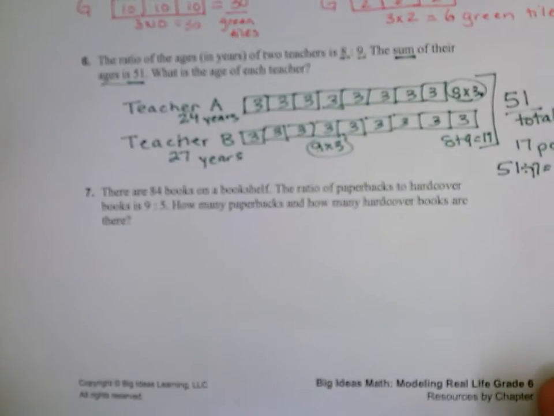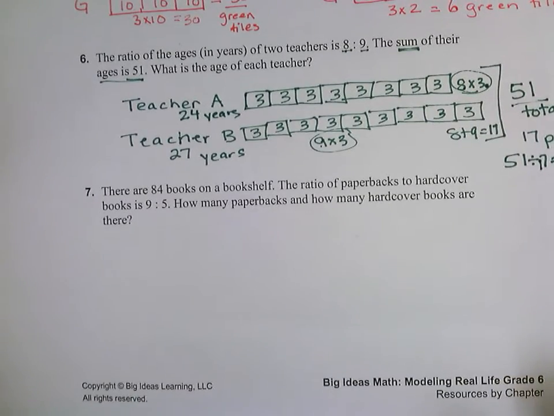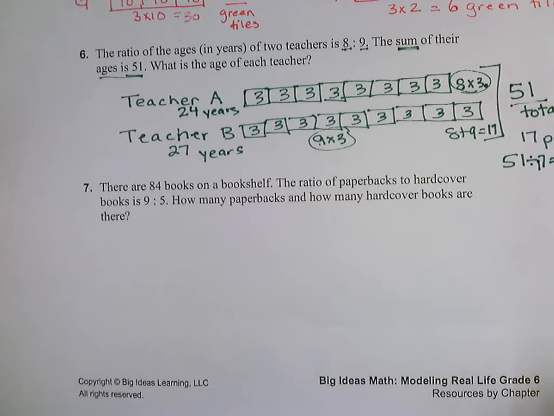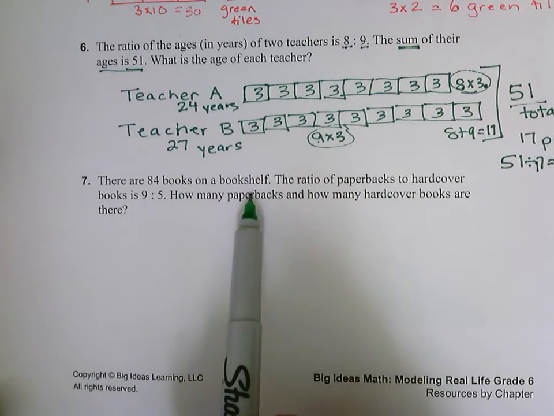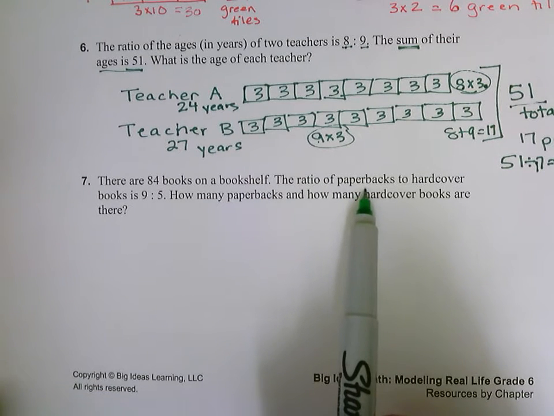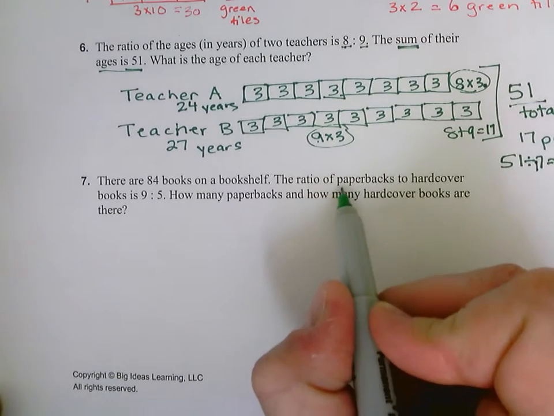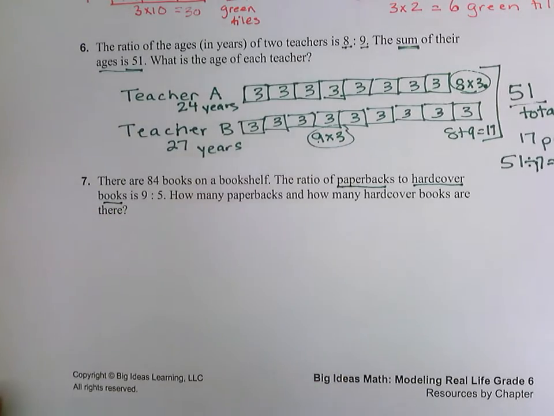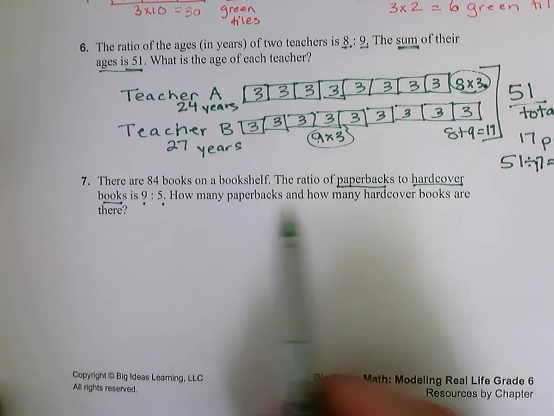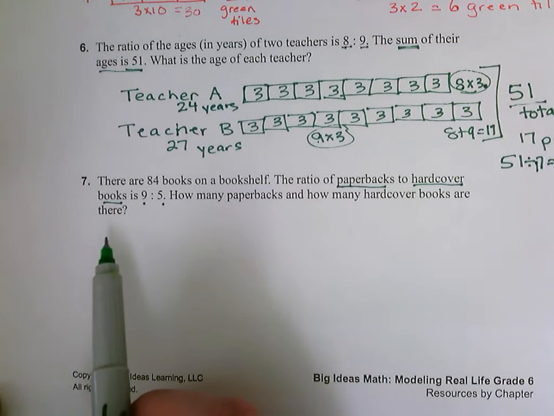Okay, here's our next problem. And again, take out your paper and pencil and do this problem along with me. Pause the video when you need to. There are 84 books on a bookshelf. The ratio of paperbacks to hardcover books is 9 to 5. So here are the two things I'm comparing, paperbacks and hardcover books. All right, the ratio is 9 to 5. How many paperbacks and how many hardcover books are there?